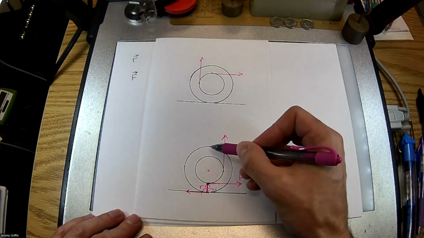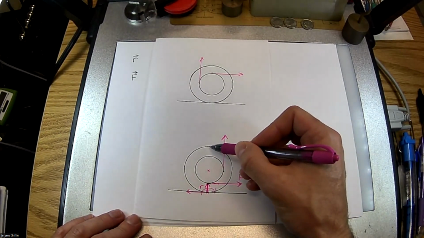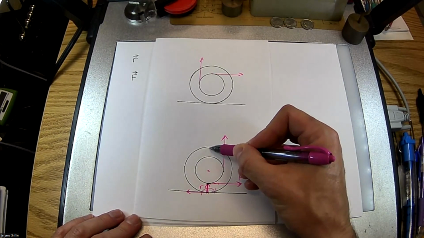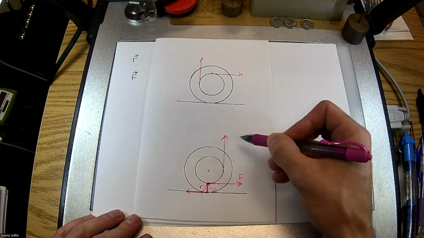Okay. But what did I tell you guys yesterday? Or you guys told me maybe. The top point of the wheel is actually traveling how fast compared to the road? 120 miles an hour. Yeah, like twice as fast as the car, right? Now that's only for that instant.